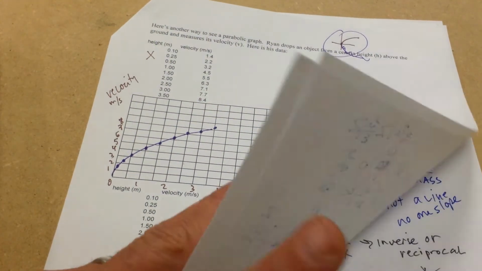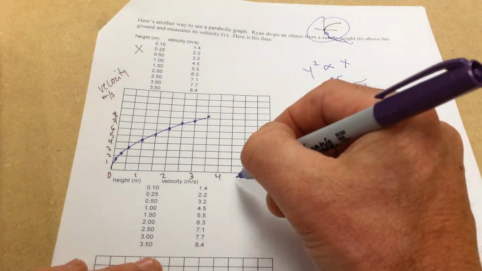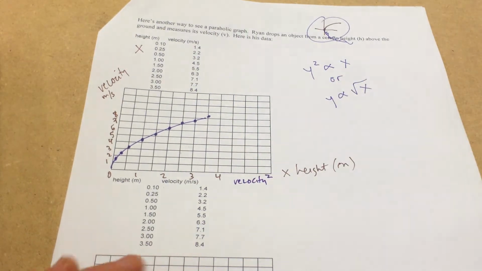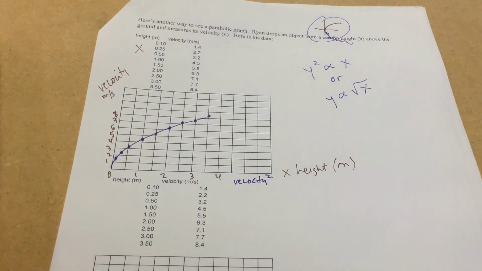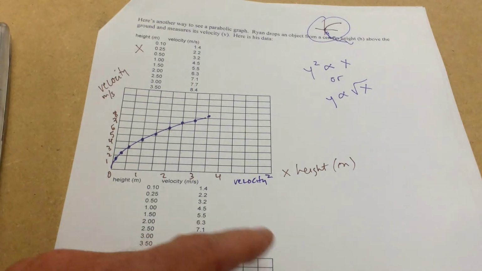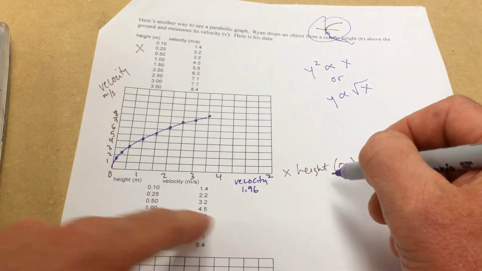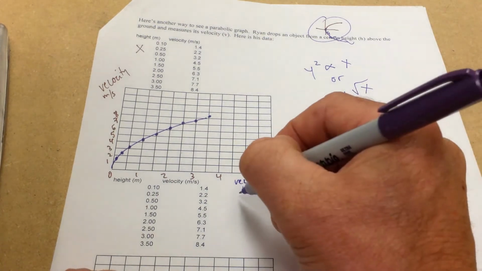Well, in the previous parabola, we squared the x data. So now what we're going to do is square the velocity, the y data. So we want v squared there. So we're going to take all these numbers and square them. We won't do all of them, but we can do maybe the first 4 or 5. So we want to square 1.4, we get 1.96. We want to square 2.2, get 4.84.